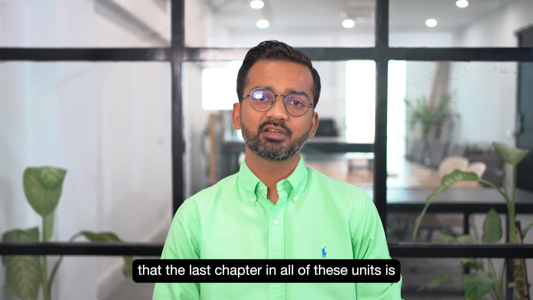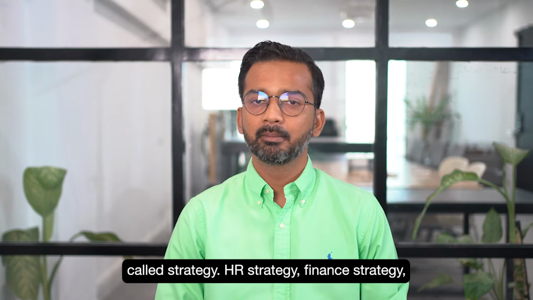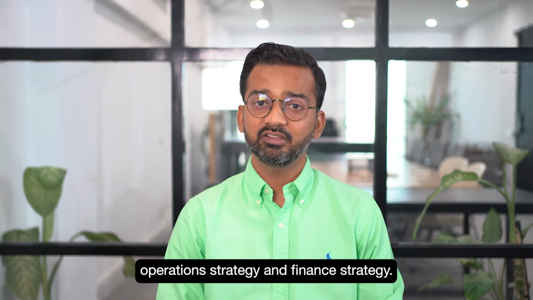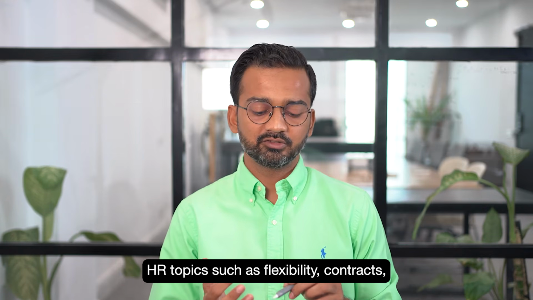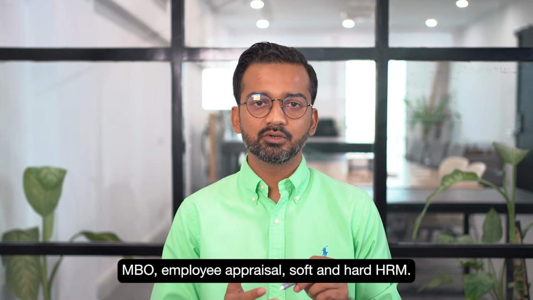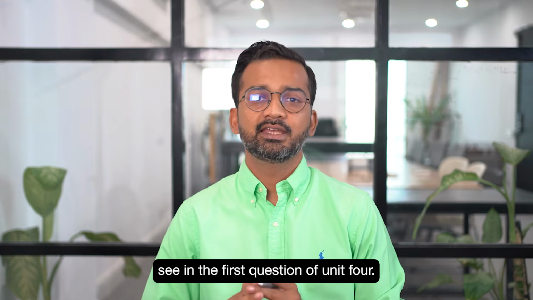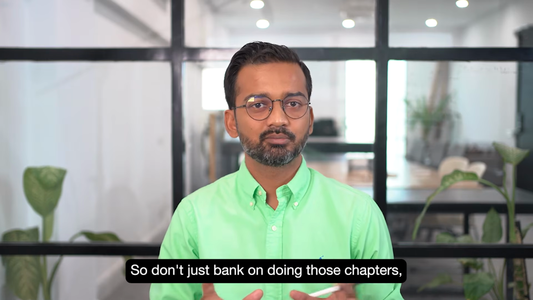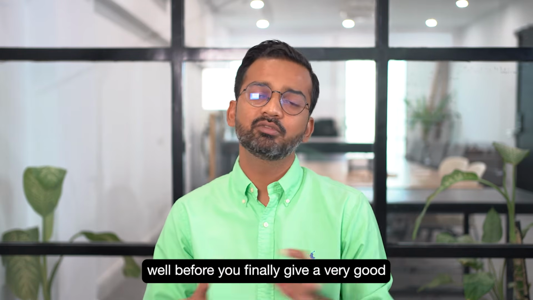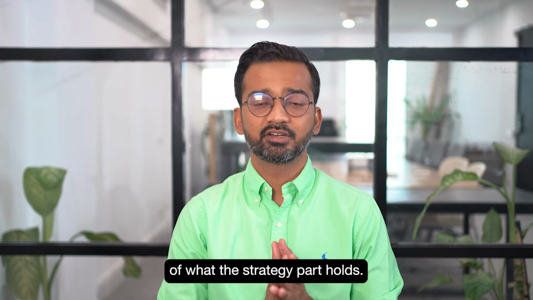of these units. So if you notice in your syllabus, you will see that the last chapter in all of these units is called strategy. HR strategy, finance strategy, operations strategy, and marketing strategy. So the topics in, for example, HR, topics such as flexibility, contracts, MBO, employee appraisal, soft and hard HRM, those are things that you should expect to see in the first question of Unit 4. But of course, the only way to know that strategy is to know the entire unit. So don't just bank on doing those chapters. Give the other chapters a read as well before you finally get a very good understanding of what the strategy part holds.